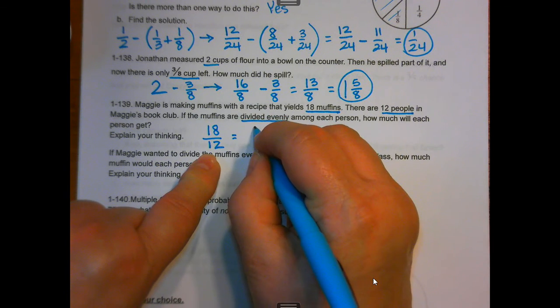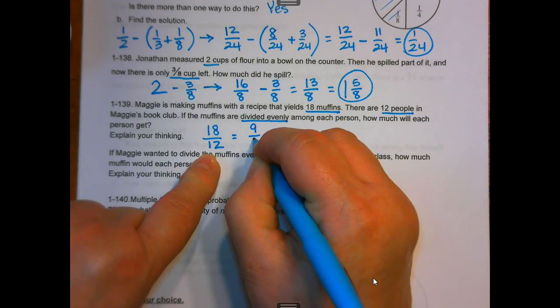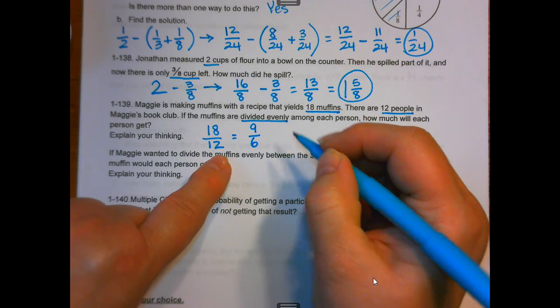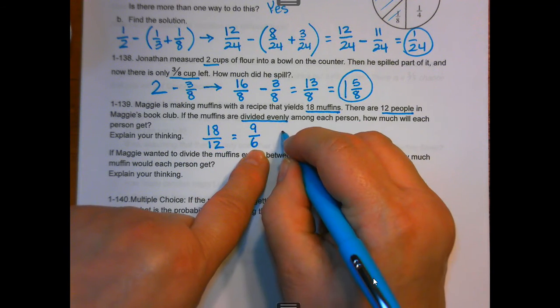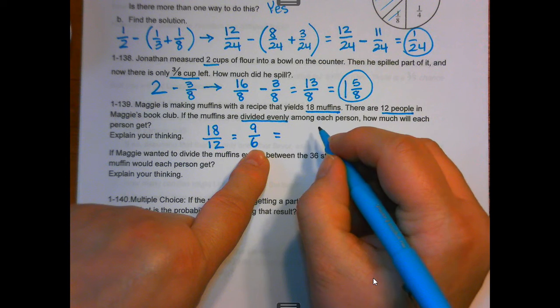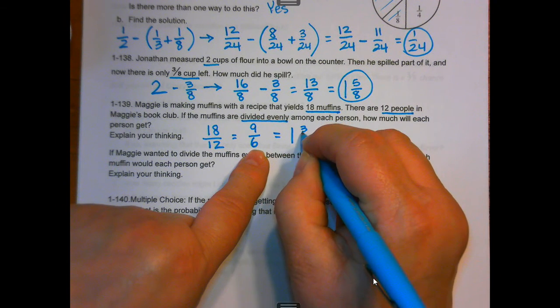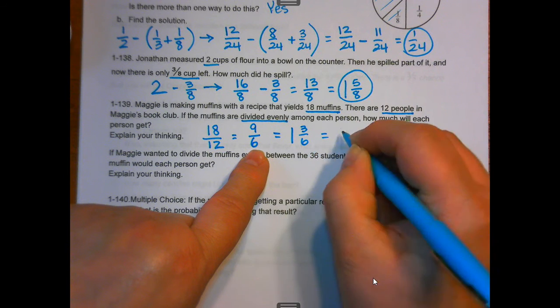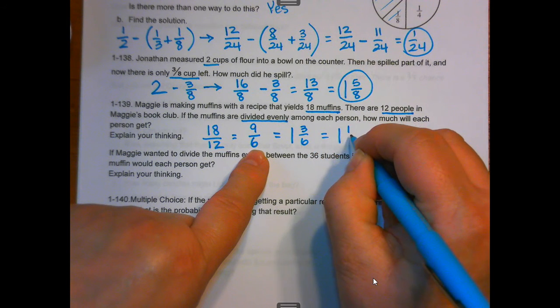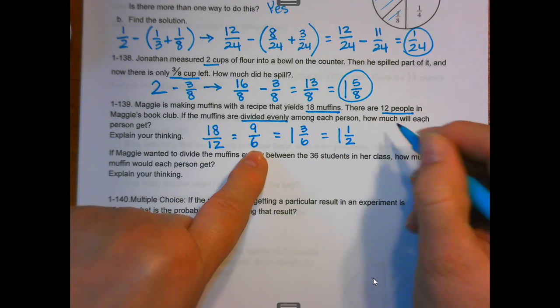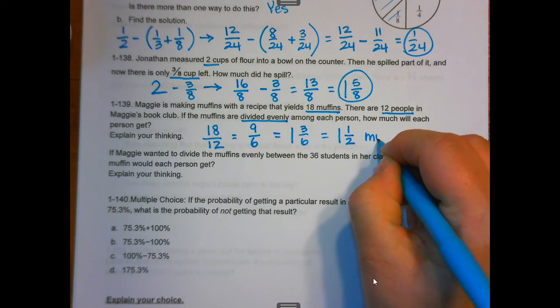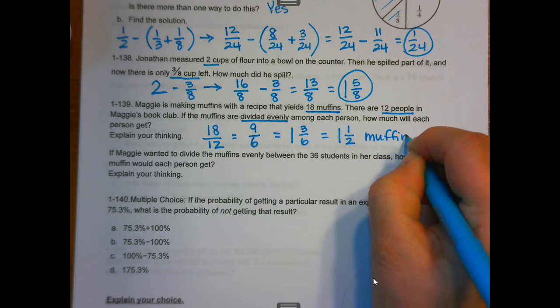One thing I could do is I could reduce this to make my numbers a little bit easier to work with. And then I keep moving along here, and I have everybody gets one whole muffin. And actually, when I get done with all of my math, each person gets 1.5 muffins.